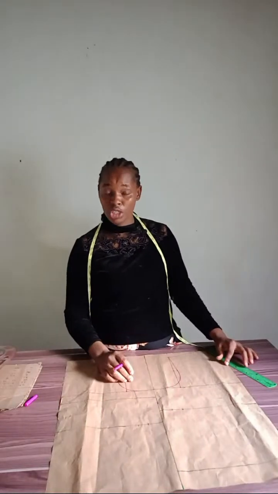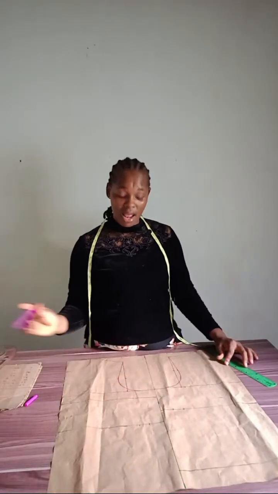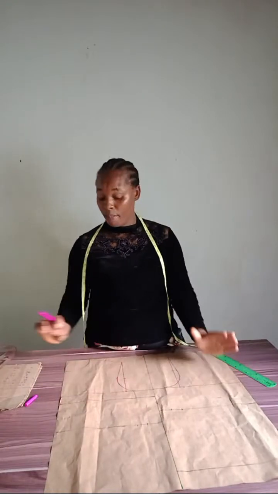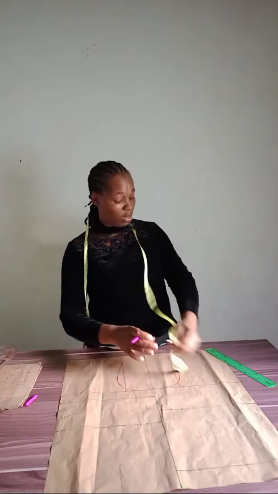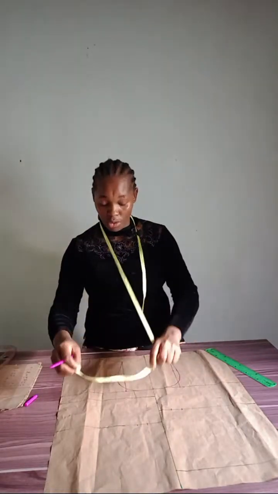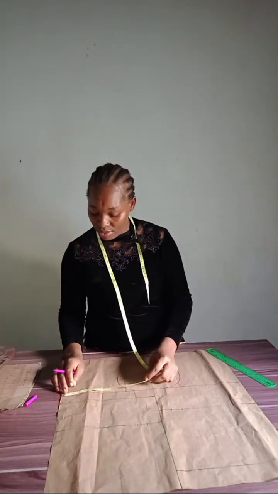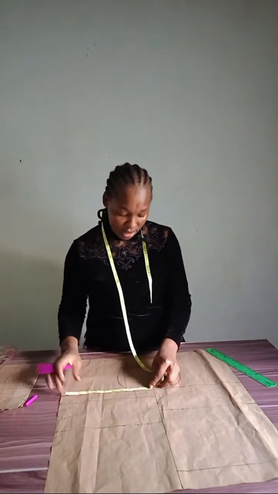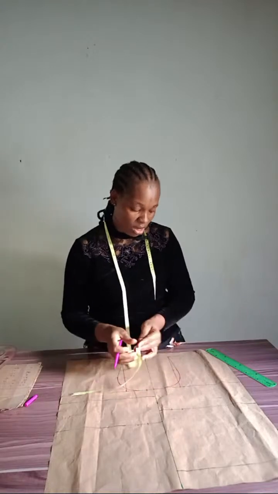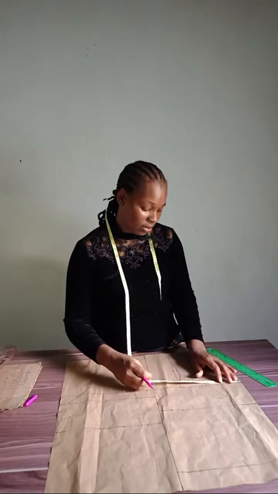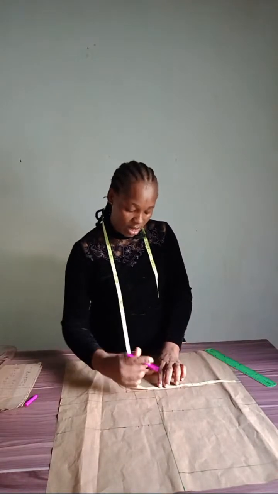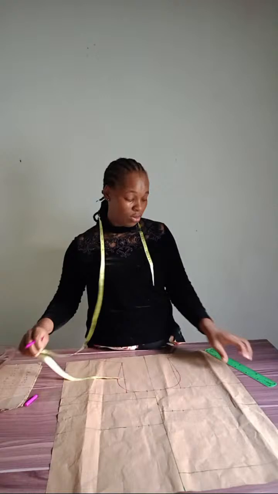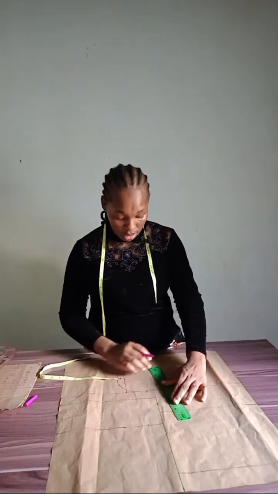But before I continue, like I said earlier, what I used for this block was the hip measurement, not the bust measurement. So it means we are going to be imputing the bust measurement here. Of course our bust is 40, divided by 4 is 10. So this will be the bust measurement. 10 is the bust measurement. So I'll go ahead and connect.